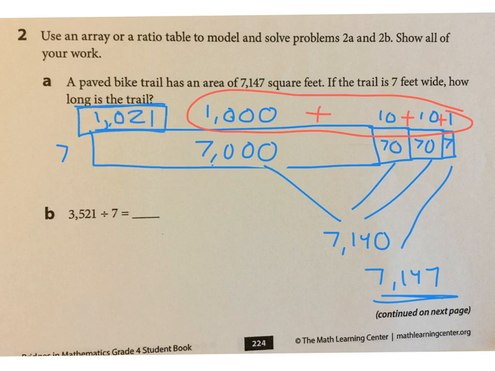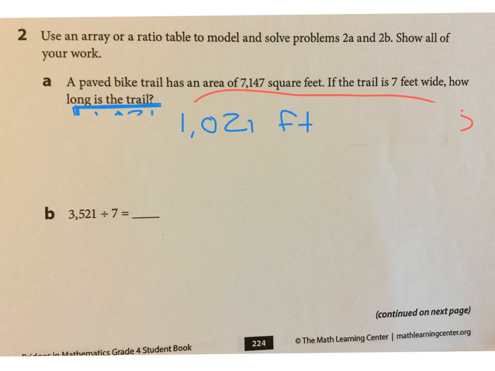1,021 is our final answer. And that's in feet. So we always want to use the correct units as well. 1,021 feet. Okay, moving on to part B.